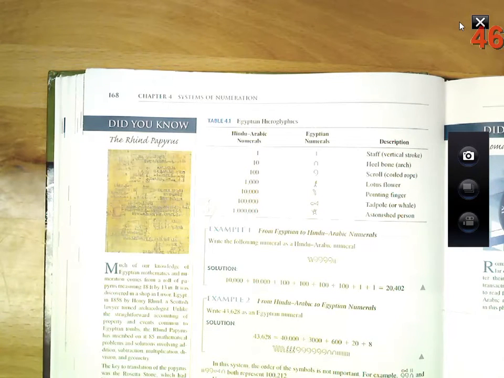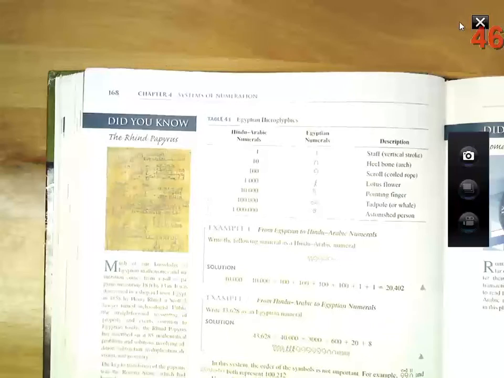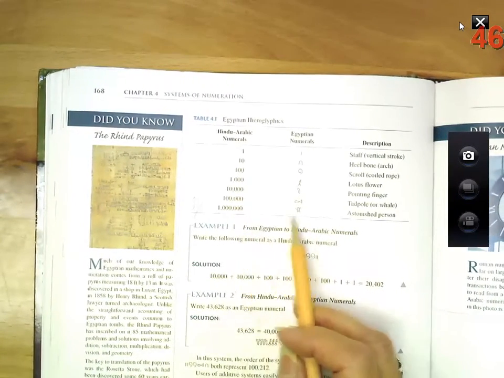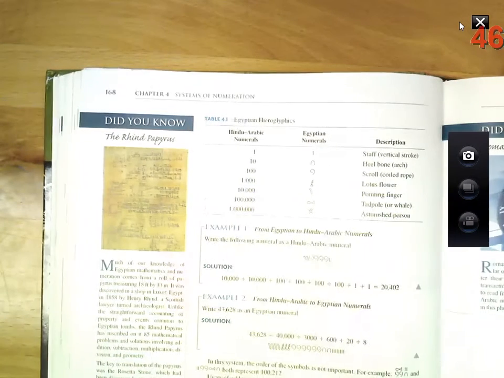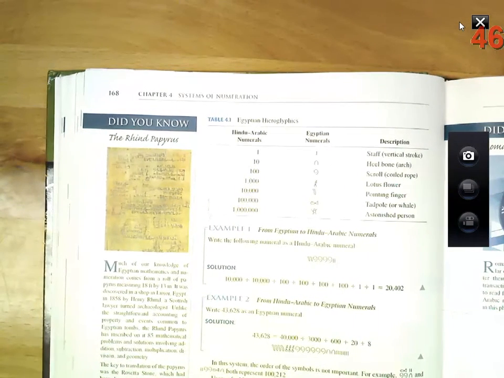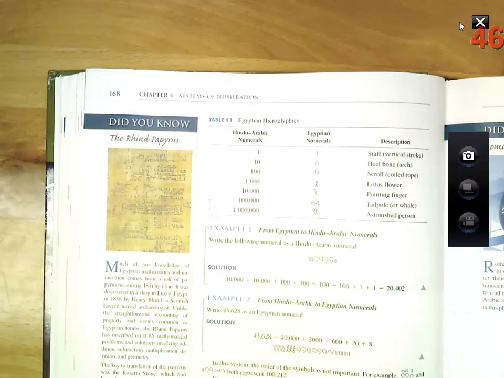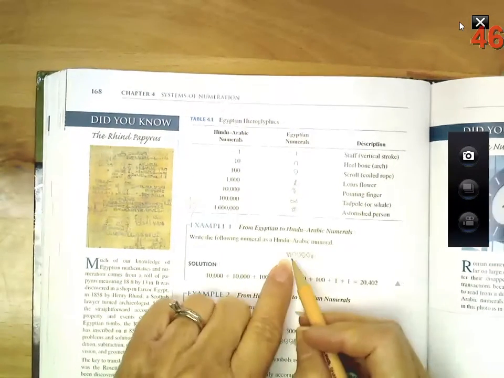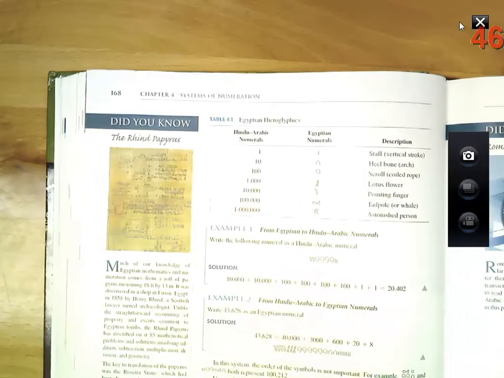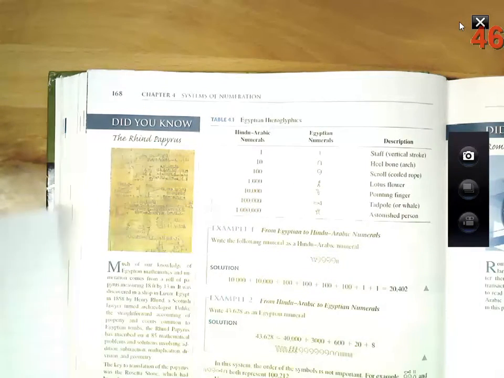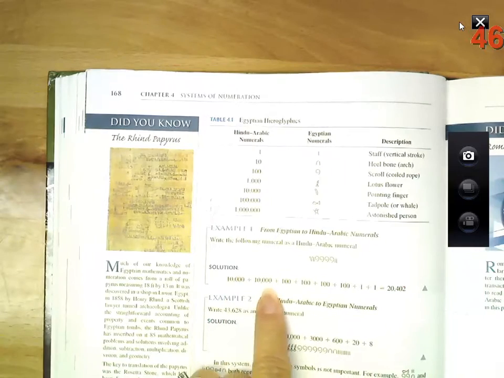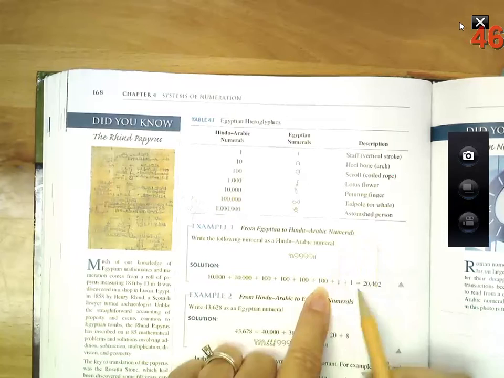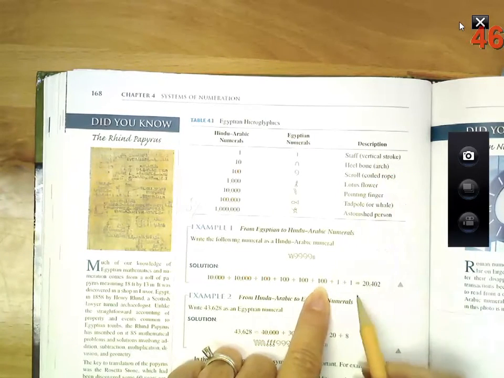What we're doing right now is taking notes on chapter 4 on additive systems. A million is an astonished person, going, ah, it's a million. If you have to write the following number as a Hindu Arabic numeral, you've got 2 pointy fingers, so that's 10,000 plus 10,000. Then 4 coiled ropes, so that's 100, 100, 100, 100. And then 2 little vertical staffs.